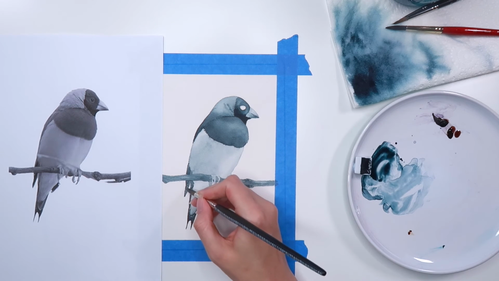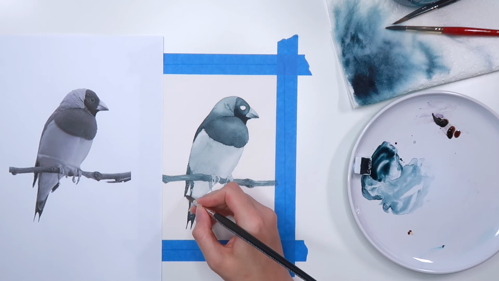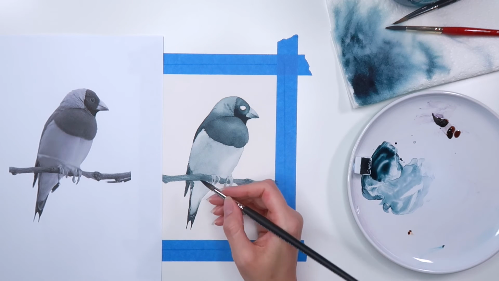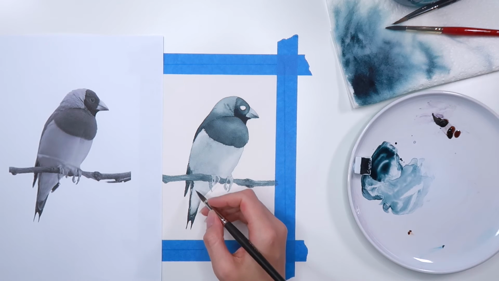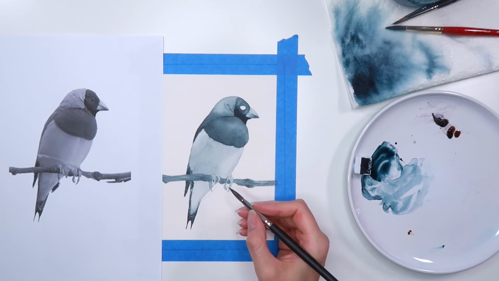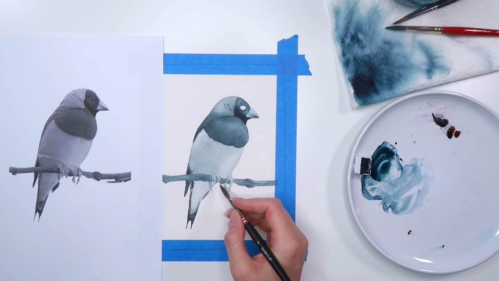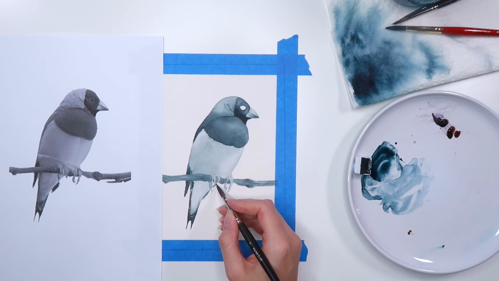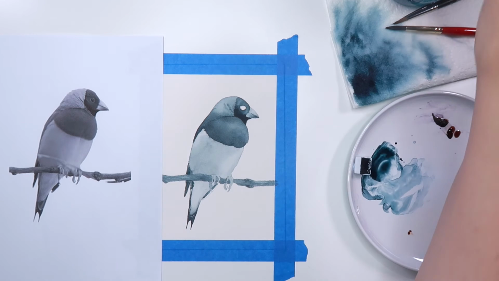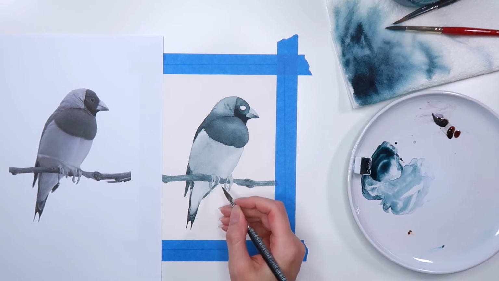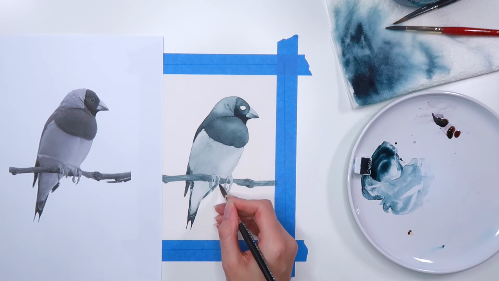So now that the branch is in, that has allowed me to see that this wing at the back is not dark enough. So I'm adding some darker paint there. And now I realize the underside of the tail is also pretty light and will need reworking, as is the whole chest at this stage. I'm also gently now carving in that wing from the right side that is gone from the black and white version of the reference.